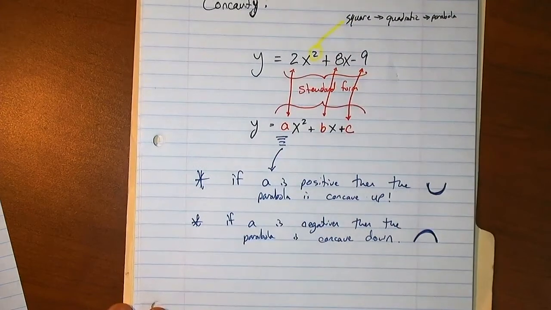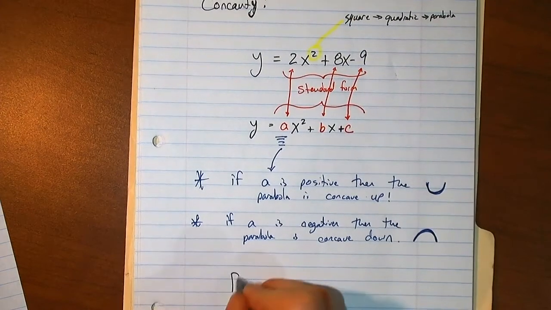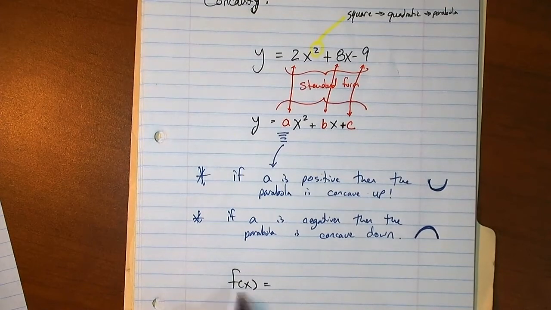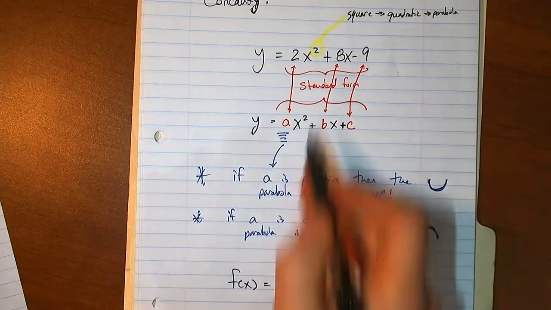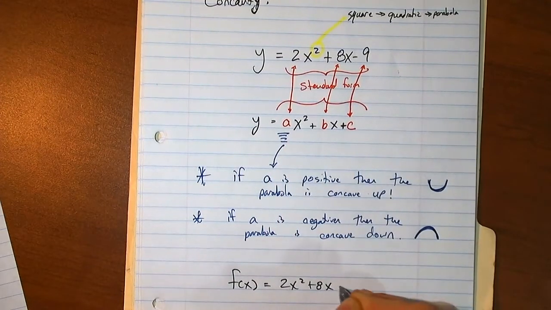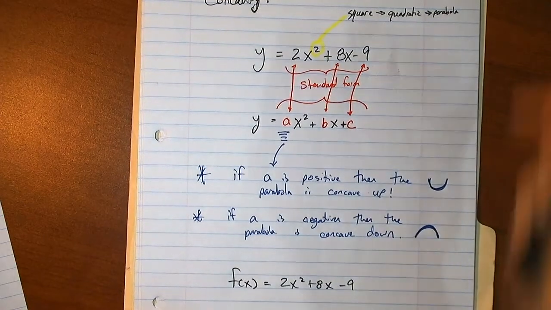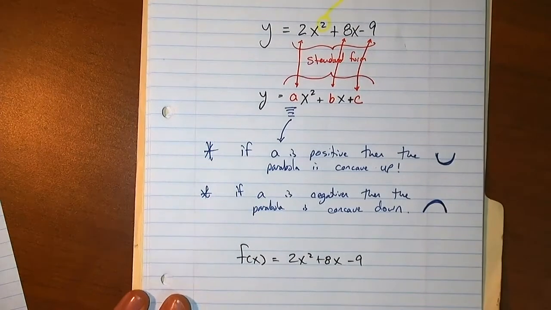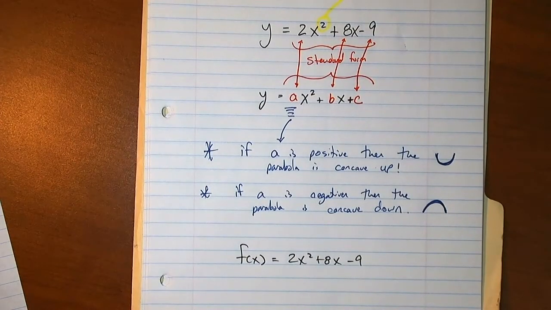So let's do a quick example. Let's suppose I have the function. Remember, f of x in function notation is exactly the same as y. These are no different. And let's just take this one that I've written here, 2x squared plus 8x minus 9. So decide, if you would, please, whether that is concave up or concave down. If you need to pause the video and think about it, go ahead and pause the video, but decide whether or not you believe that to be concave up or concave down.